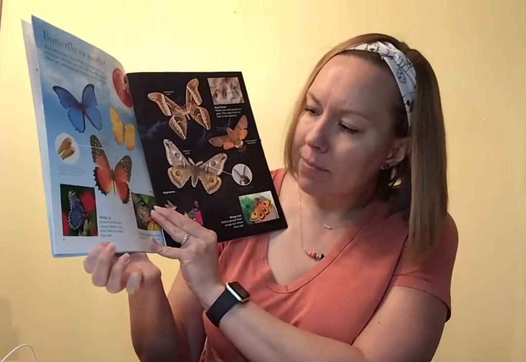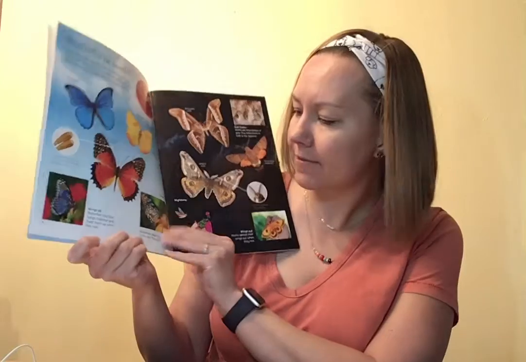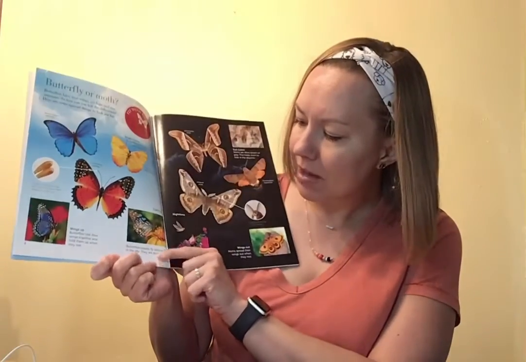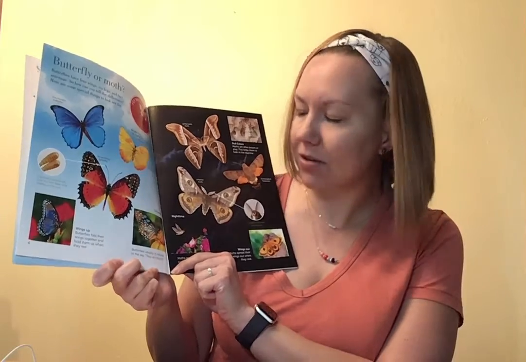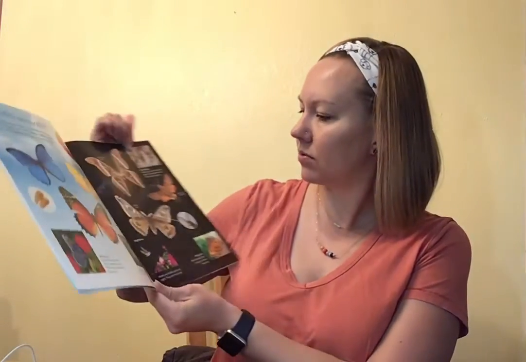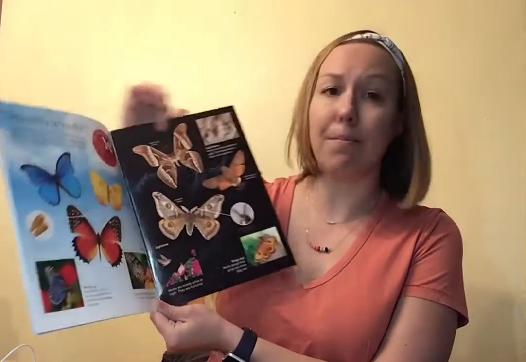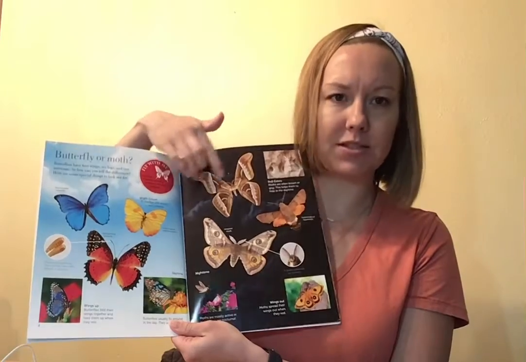Wings up. Butterflies fold their wings together and hold them up when they rest. Daytime. Butterflies usually fly around in the day. They are diurnal. Ooh, and here, these are moths. So see, here are butterflies. See how they're all bright? And these are moths. Do you see how they're more brown?